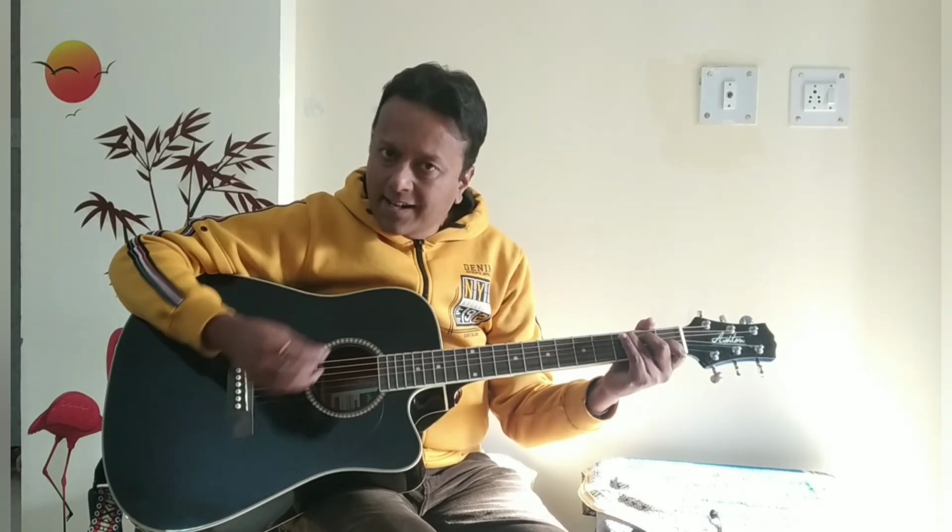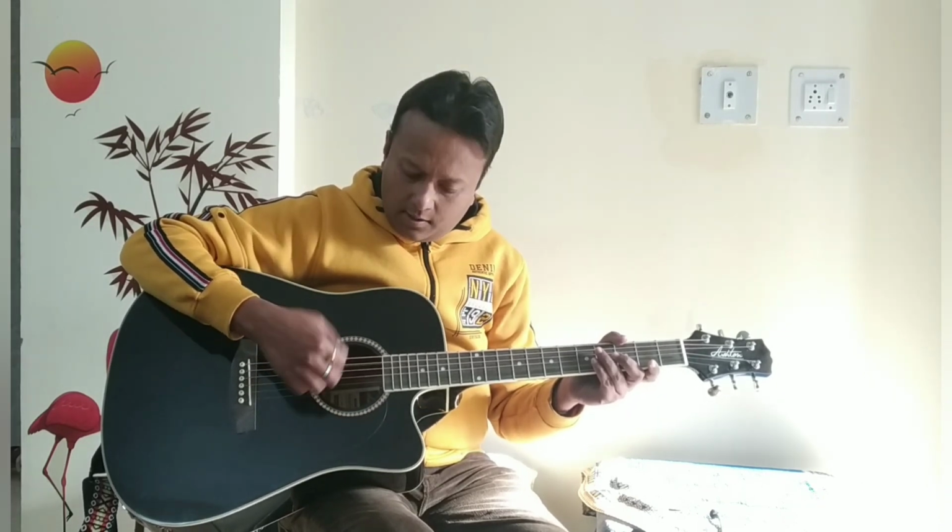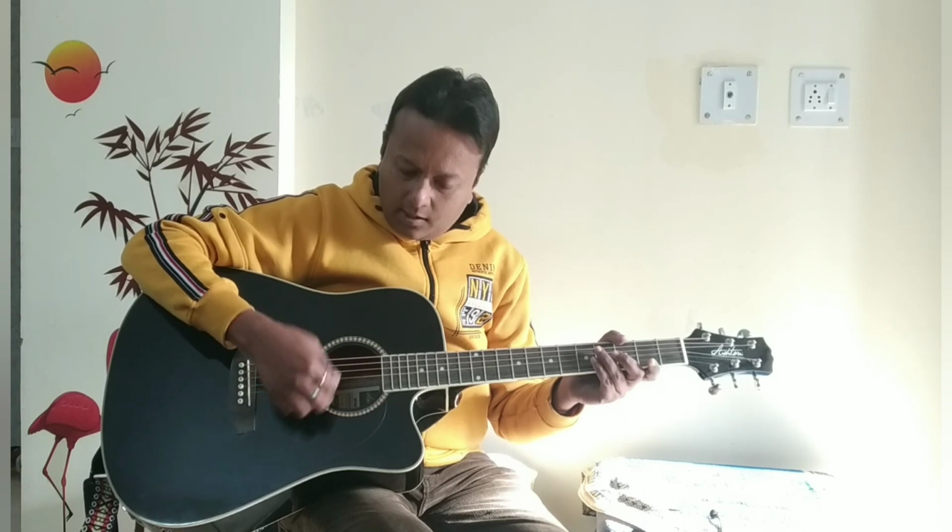And once it is open, what is the easiest strumming that you are going to play? Here you just have to play 1, 2, 1, 2. Now this strumming you can do with a pick or with a simple finger. How are you going to do it? The first 3 strings and the last 3 strings.